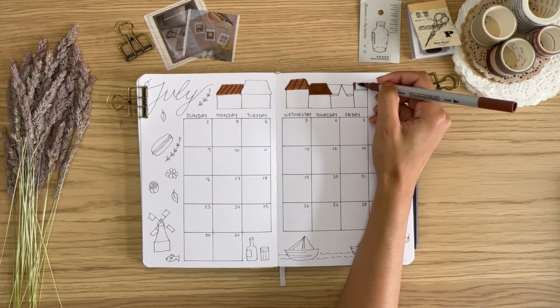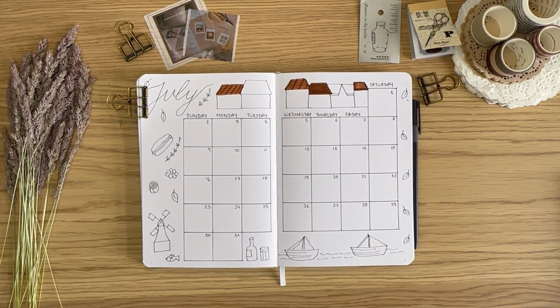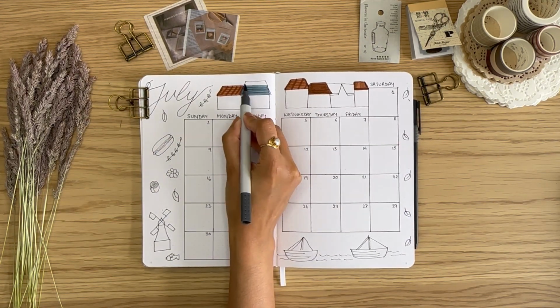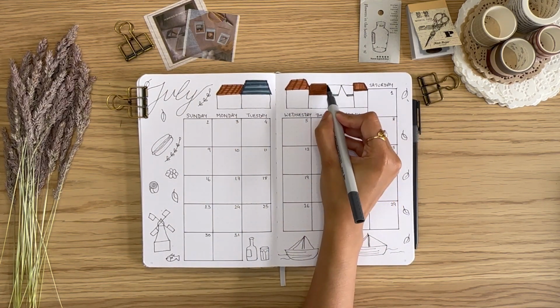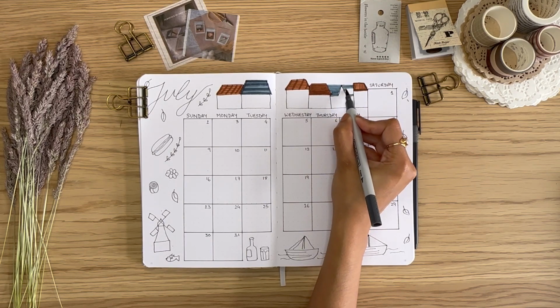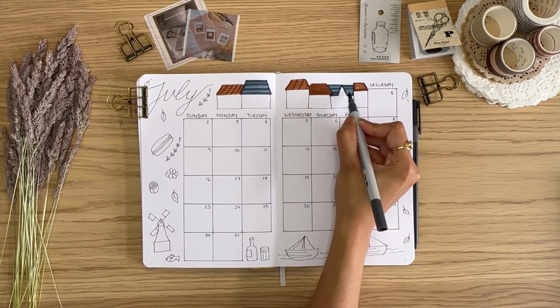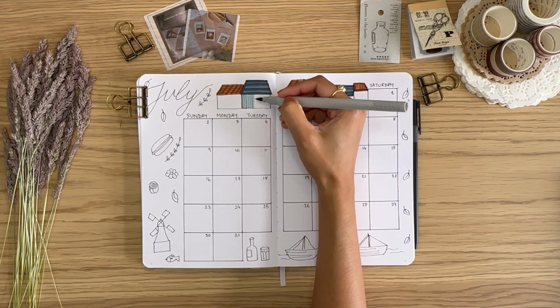Carrying forward from the previous pages, I have set up the doodles all around this spread, and I'm going to use a similar color palette to what I used in the previous pages so that there is some cohesivity in the pages that I'm going to do. I really like these tiny houses. Well, they are not actually tiny. Obviously in real life they are really big.